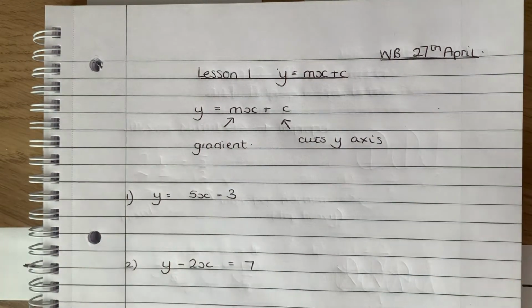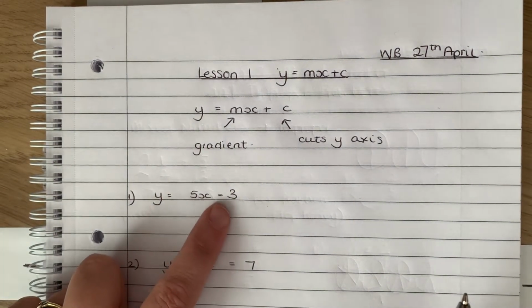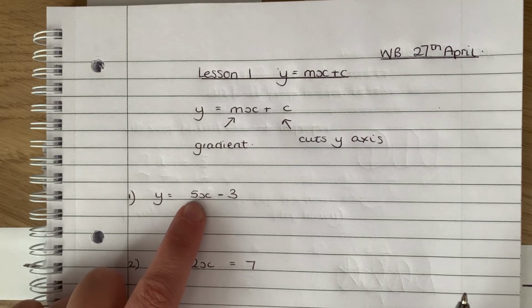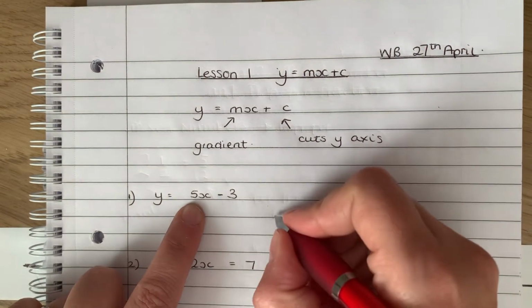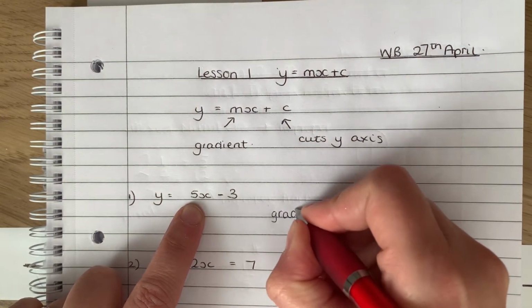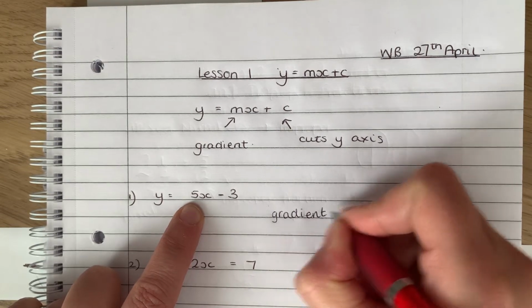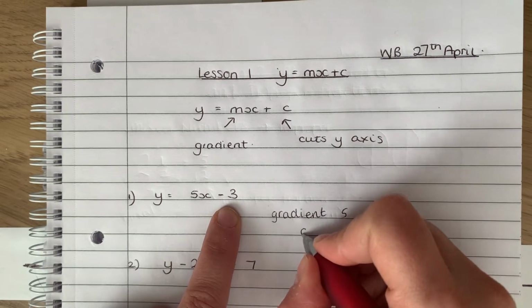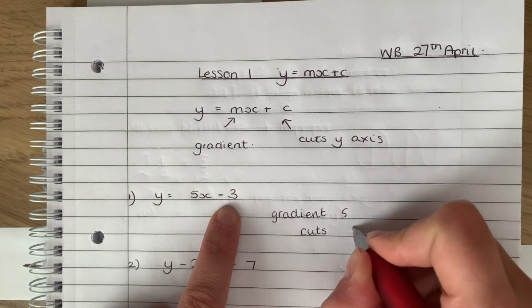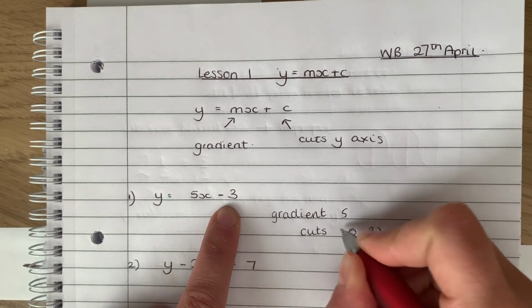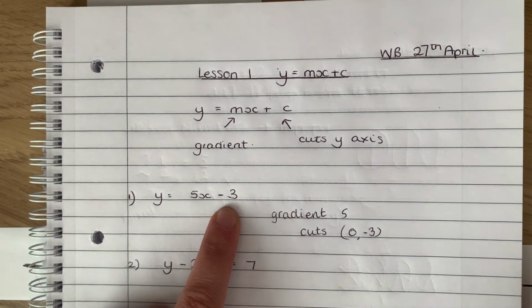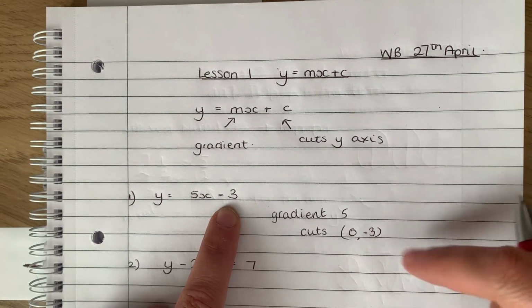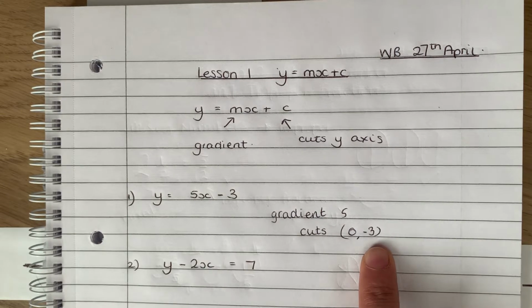Right, so if we look at our first one here, we've got y equals 5x minus 3. So the number before the x is 5, so the gradient therefore would be 5. Okay, and it cuts the y-axis at minus 3. As a coordinate then, that would be 0, minus 3, because the x is always 0 on the y-axis, and then obviously that will be a negative 3.